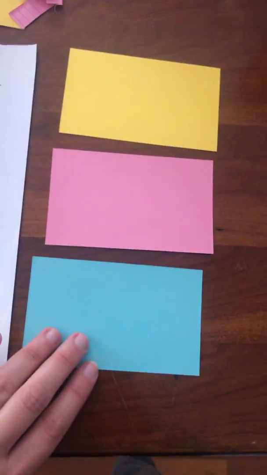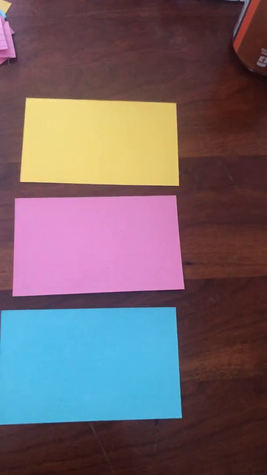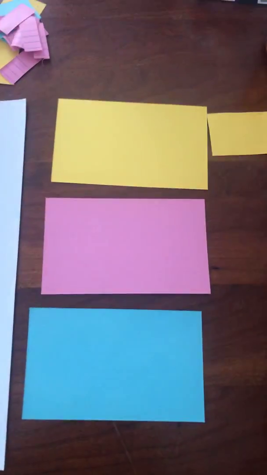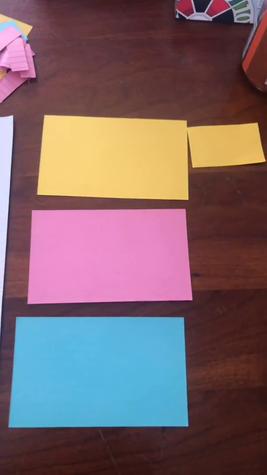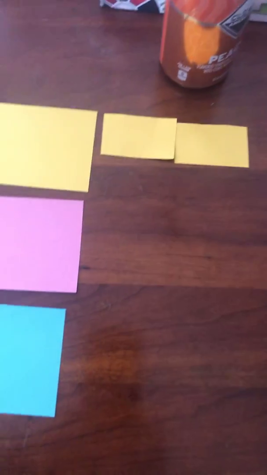the same size, and this will be your whole. And then I encourage you to cut them into halves, fourths, and eighths. So what I did is I just cut them through the middle. I actually made 2 sets. So there I have 1/2 and 1/2.